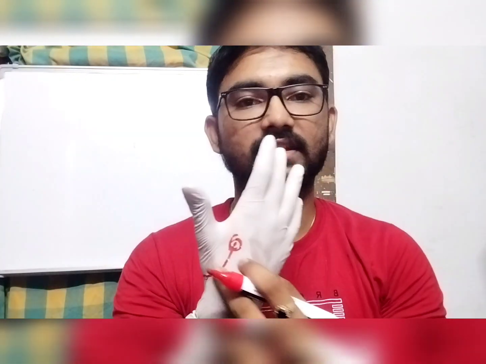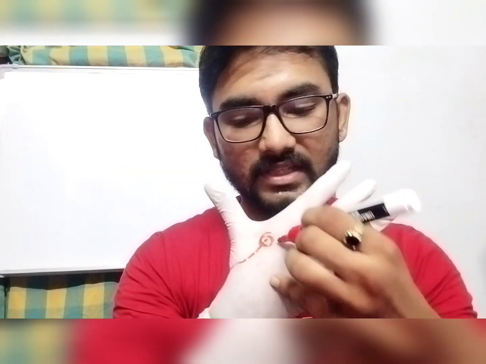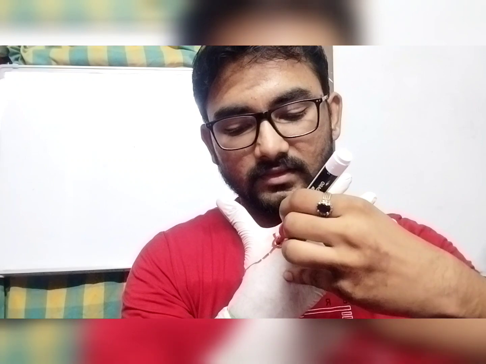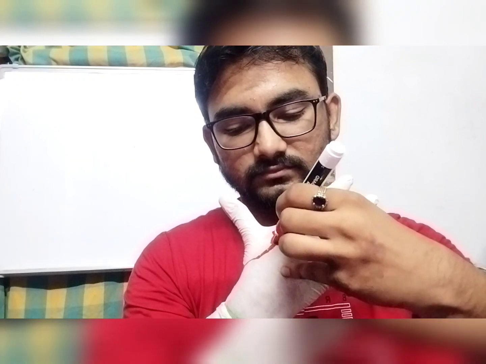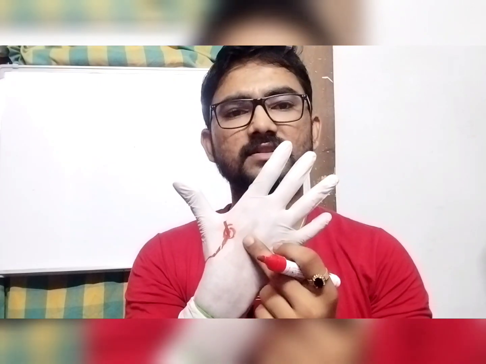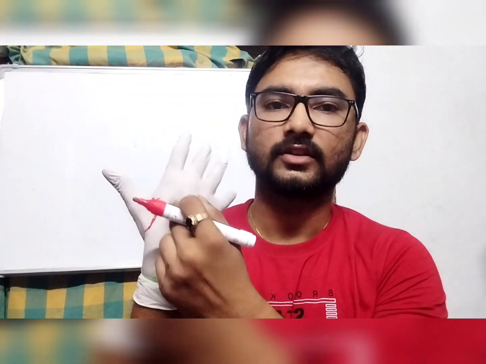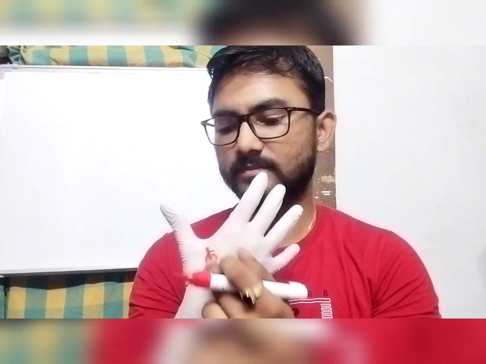Before piercing, it gives a branch. This branch is known as the princeps dorsal metacarpal artery. Princeps means first. It's also known as the first dorsal metacarpal artery, because it's on the dorsal surface and the bones are metacarpal bones. The first is also known as princeps in Latin.